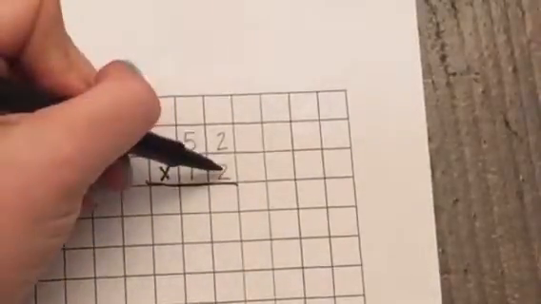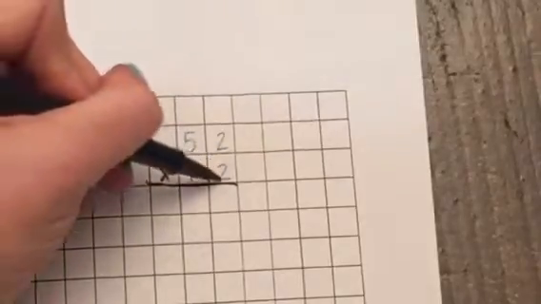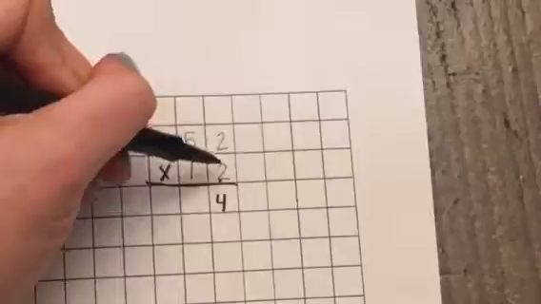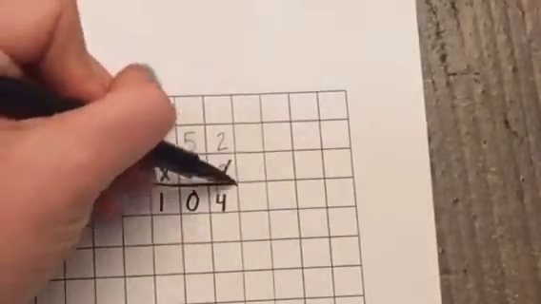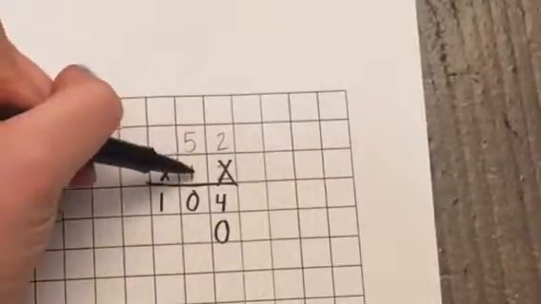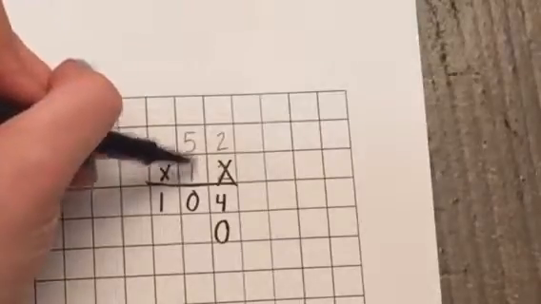Okay, my next one is 52 times 12. You always start in your ones place. 1 times... 2 times 2 is 4. 2 times 5 is 10. We're done with that ones place, but we're going to hold its place down here. And we go to the tens place, and we're going to go right back. We're going to go right in order.